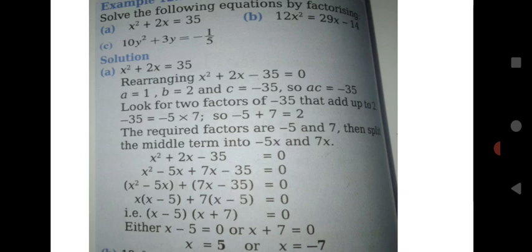Now, let's solve this equation by the factorization method. X squared plus 2x equals 35. You can rearrange to bring the factors together. When you rearrange, you have x squared plus 2x minus 35 equals 0. If a is 1, b is 2, and c is minus 35, the AC will be minus 35, and you look for two factors of minus 35 that add up to 2.